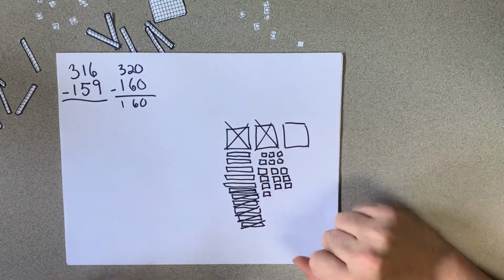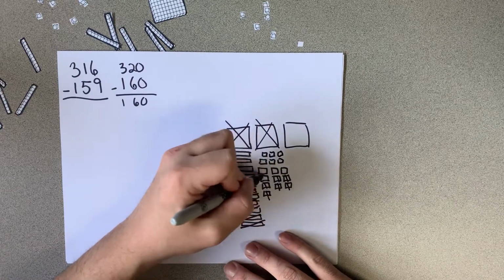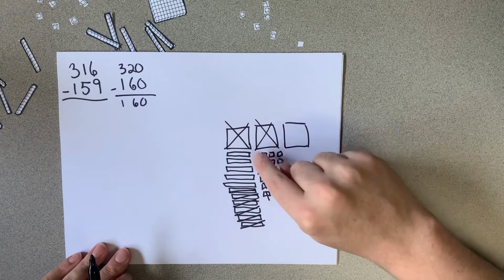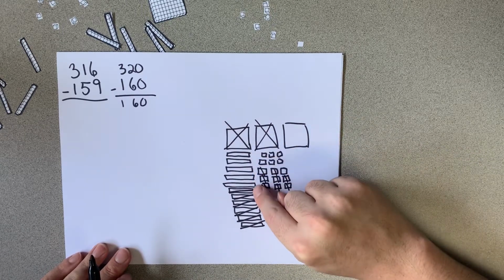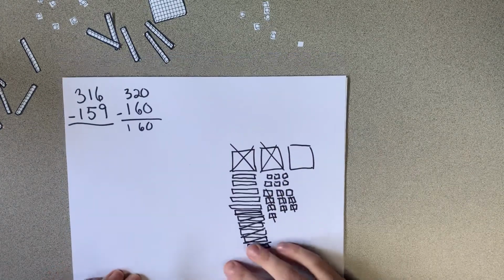Now I can easily take away 9. 1, 2, 3, 4, 5, 6, 7, 8, 9. And I'm left with 100, 10, 20, 30, 40, 50, 1, 2, 3, 4, 5, 6, 7, 157.